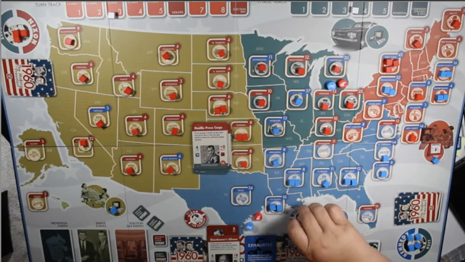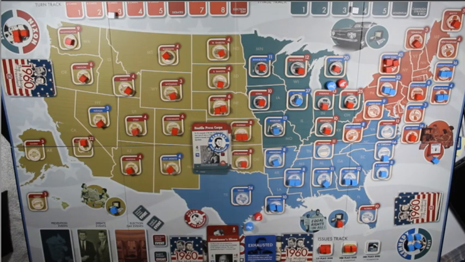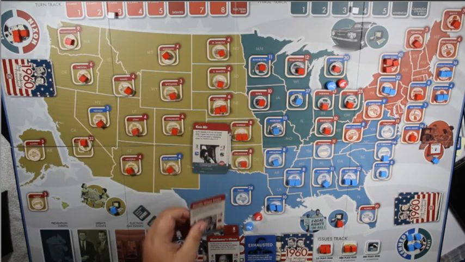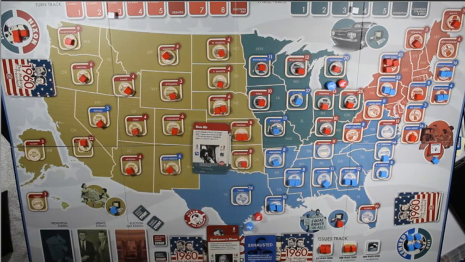Kennedy is going to use his momentum marker to trigger that event. So for the remainder of the turn, the Nixon player must treat all states as if they were being carried by Kennedy when performing campaign actions, and he may not spend CP campaigning any state Kennedy is leading. So he's got 2 events on him for the next phase. We'll see if he decides to do that.